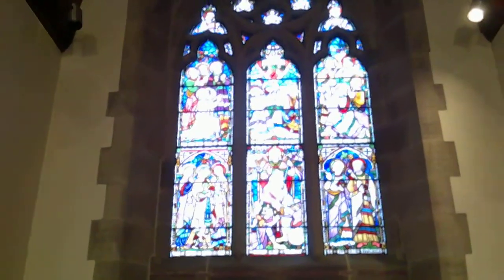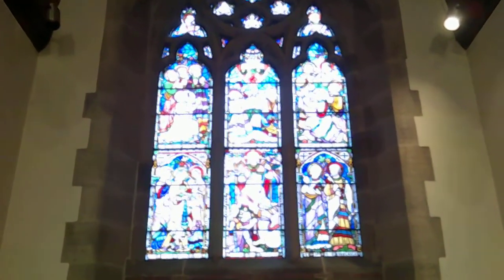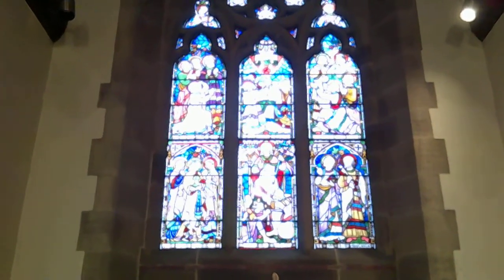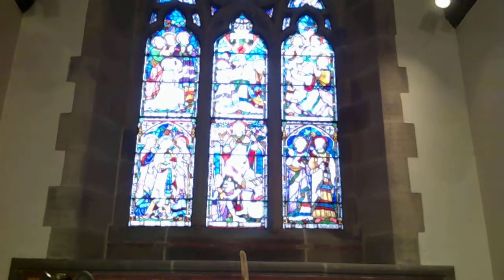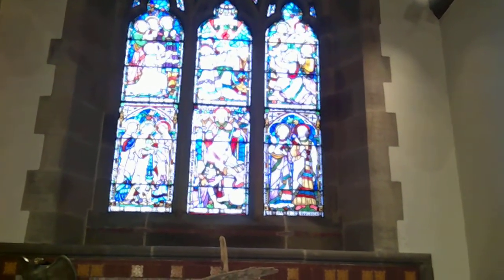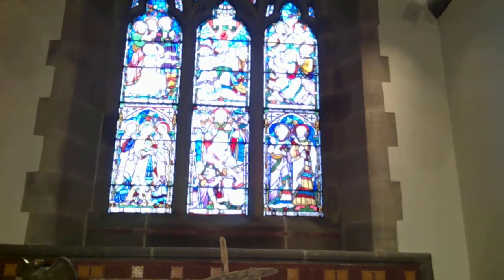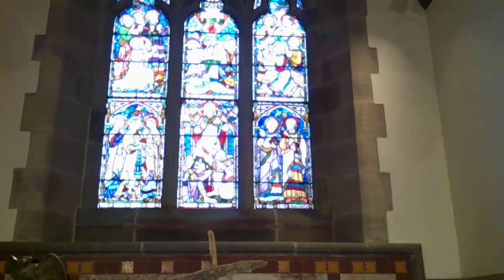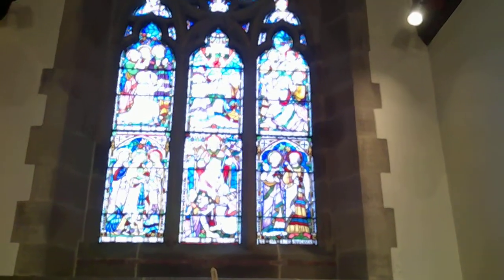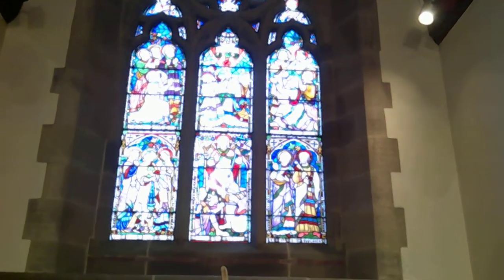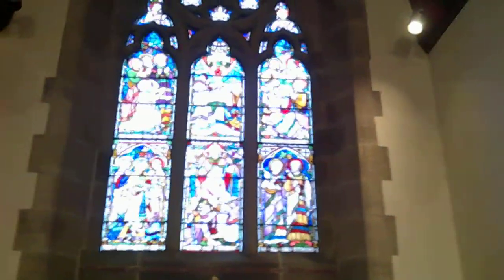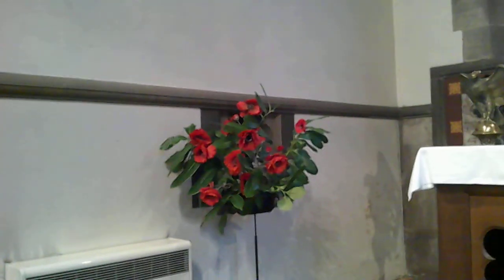The east window illustrates the great fact of the Christian faith. "This Jesus hath God raised up, whereof we all are witnesses. And this same Jesus shall so come in like manner as ye saw him go into heaven." So the resurrection and the ascension. And then at the top we have the angels praising. Poppies again, because we are Remembrance Tide.